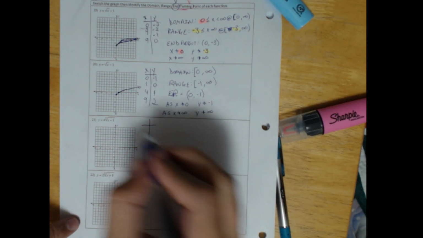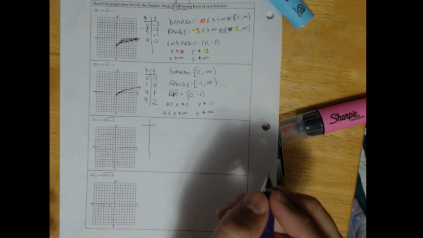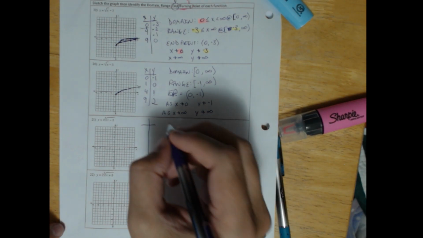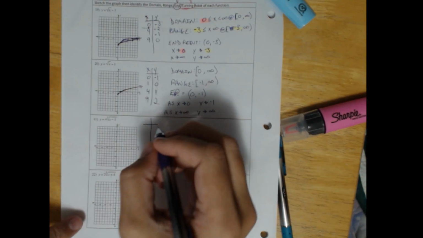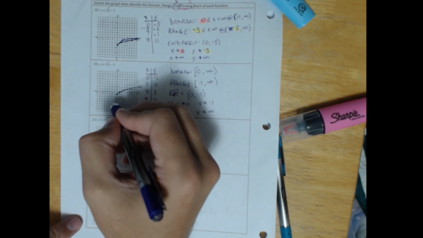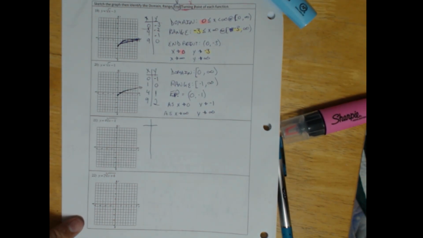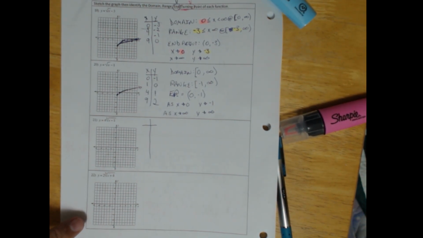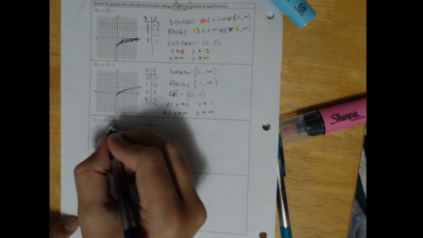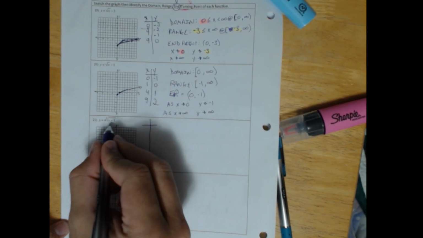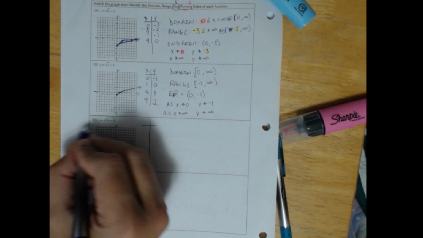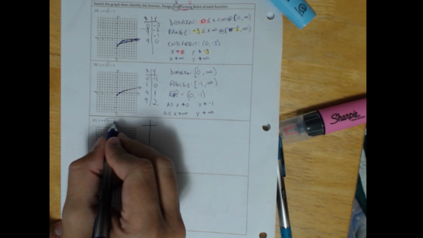Okay, this one. 4 times the cube root of x minus 1. So we're going to create our table again. This time we're not going to have a starting point because it's a cubed root function. We're going to have a turning point. So I like to start at the turning point, and the turning point is whenever this equals 0. So when does the radical part equal 0?